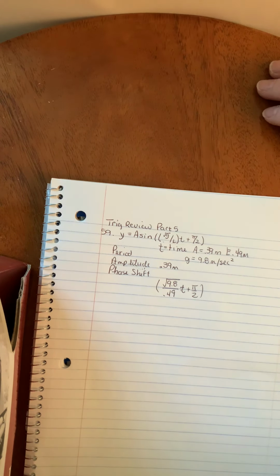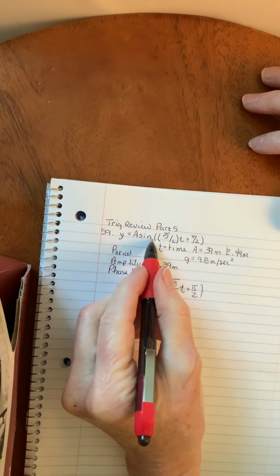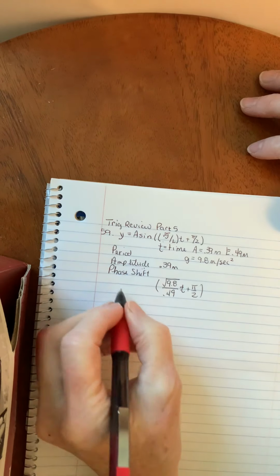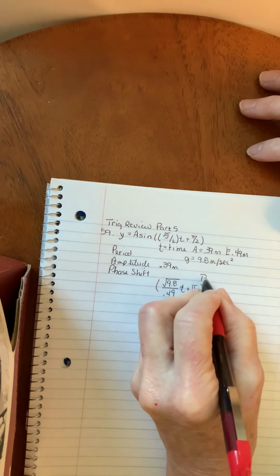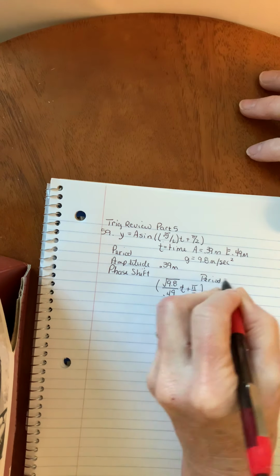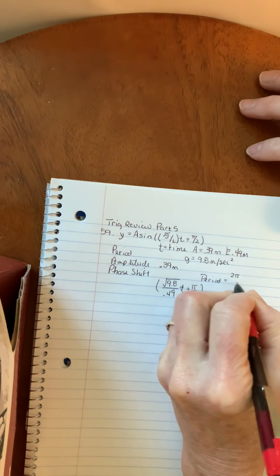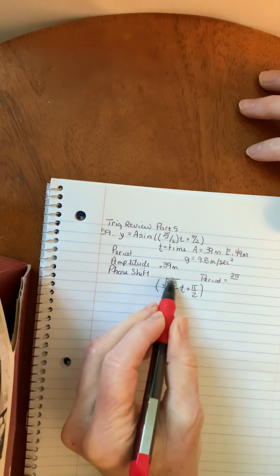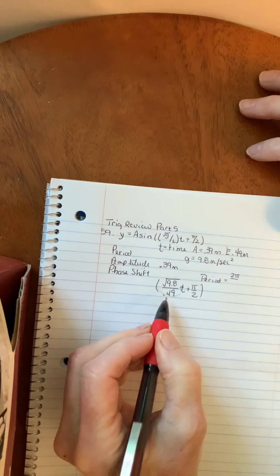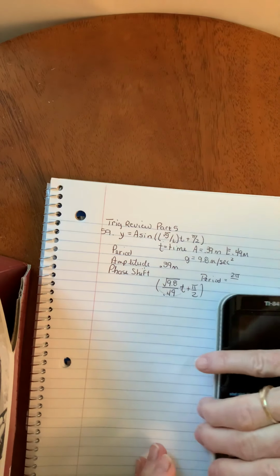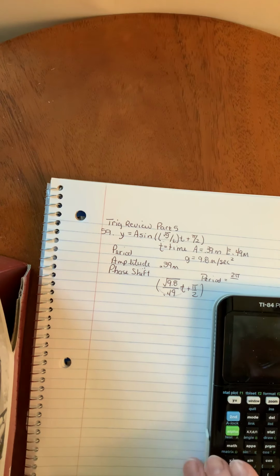Now, to find the period, we've got a sine function, so it normally is 2 pi, so the period is equal to 2 pi over this, okay? So let me get a calculator out because that's what we need here for sure.